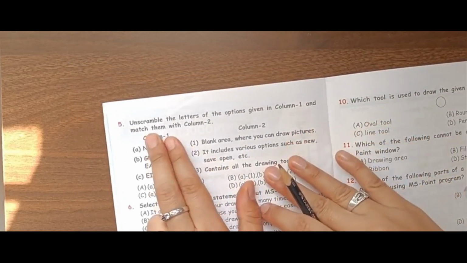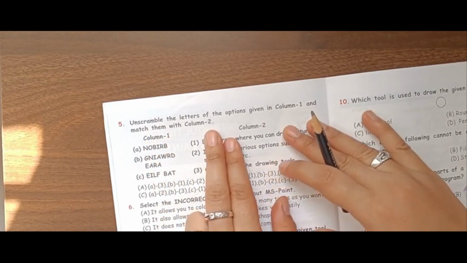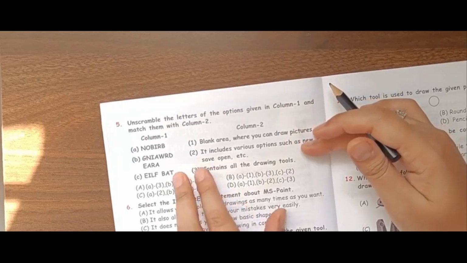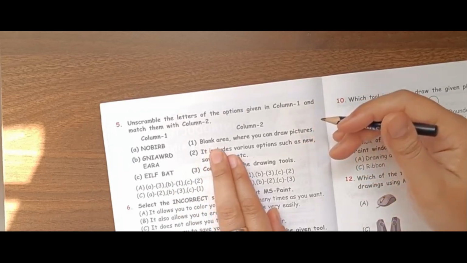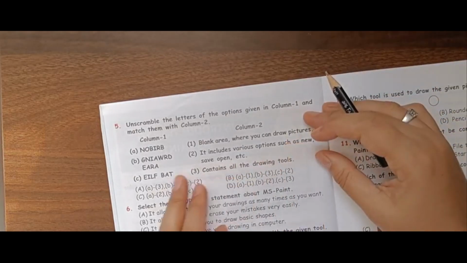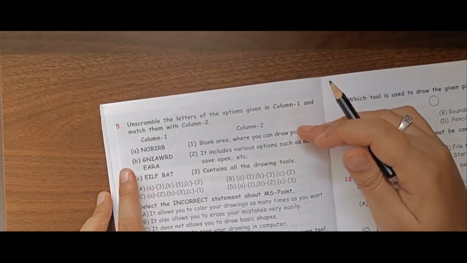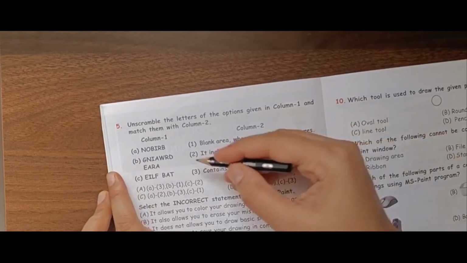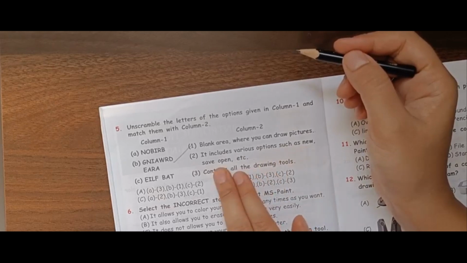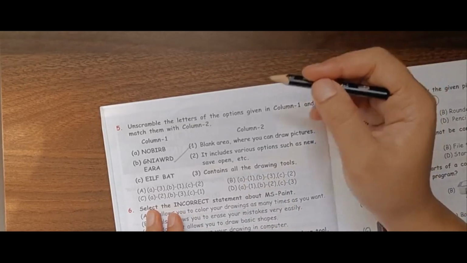Next, unscramble the letters of the options given in column 1. Match them with column 2. So let's start with the blank area where you can draw a picture, which we call the drawing area. So where is it? B, drawing area. So B is to 1. It includes various options such as new, save, open, etc. So it is the file tab.